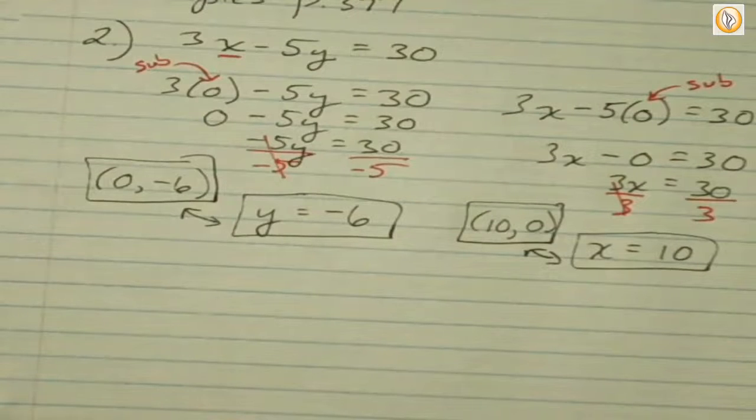None? Okay, let's move on. Do y'all understand how to find the x and y intercepts? Joseph, do you understand? Yes. Okay, so we can move on.